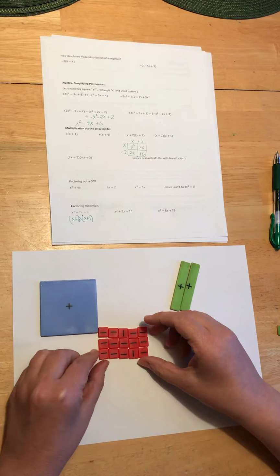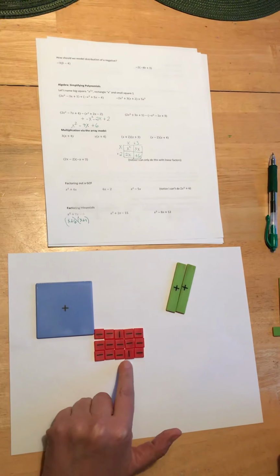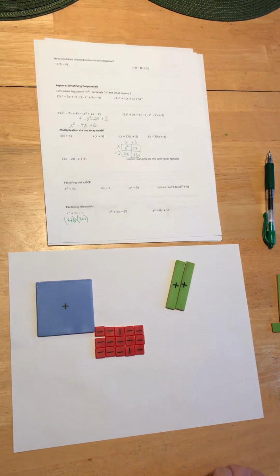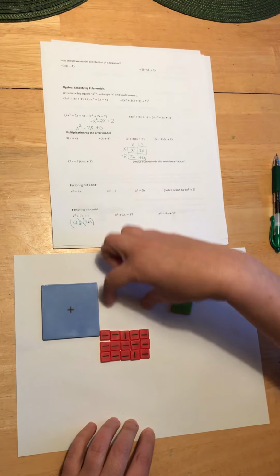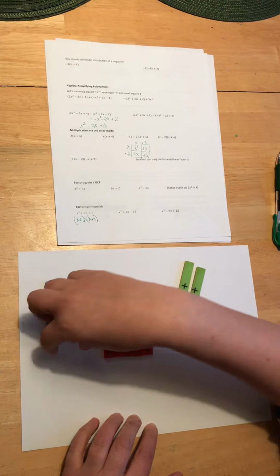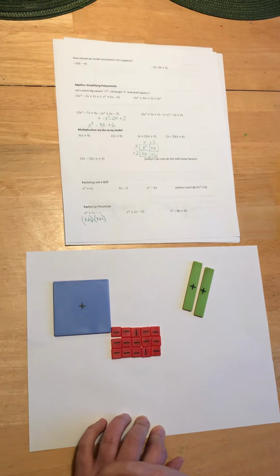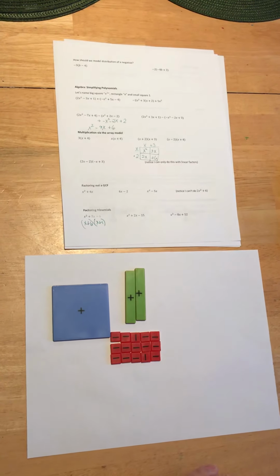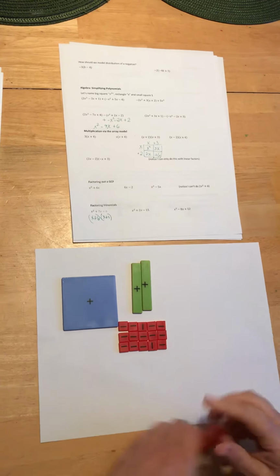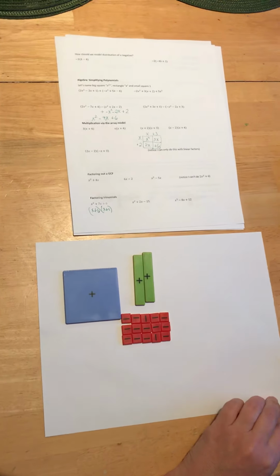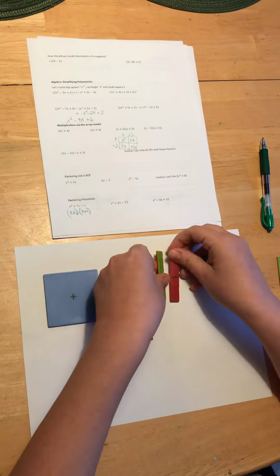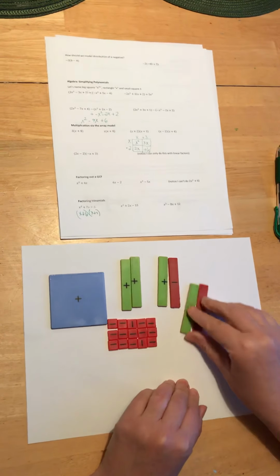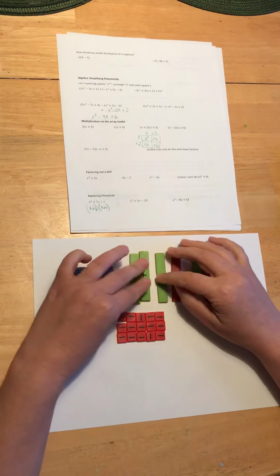Now, the only way to get a negative here is to have positive times negative. Okay, so one of these regions is going to have to be all green, one of these regions is going to have to be all red. And right now I just have this, all right, so there's no way for me to make a rectangle. But what I'm able to start doing then is adding some 0 pairs. All right, if I were to start adding in 0 pairs, then I have a possibility of getting somewhere.